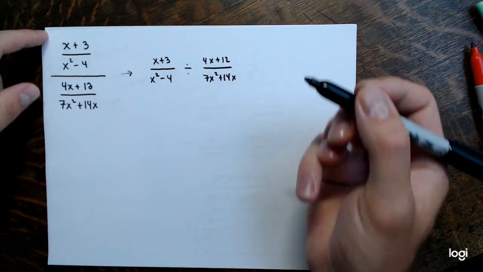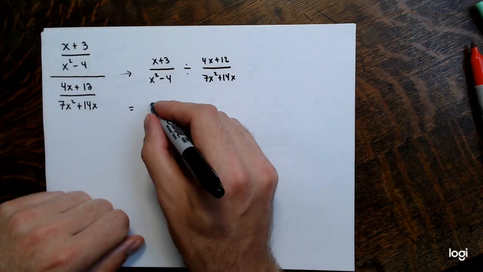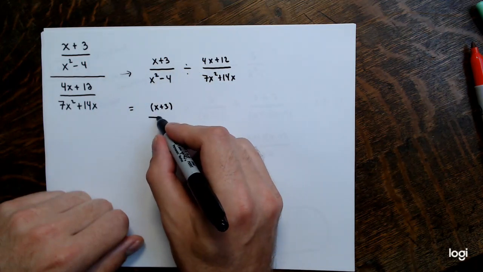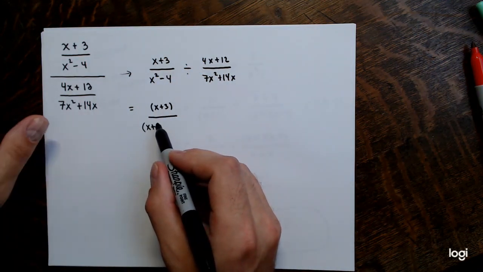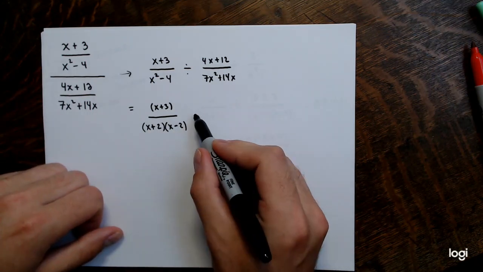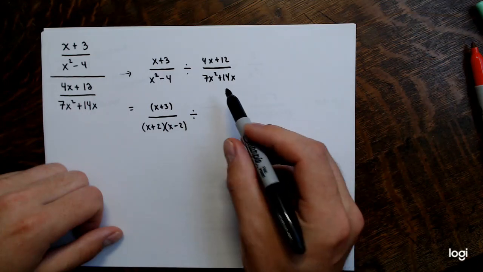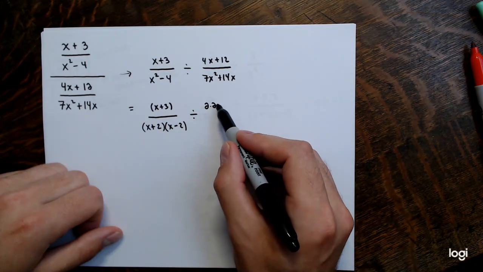There's the divisor. I'm going to factor everything. This is x plus 3, and that's the only factor of that, over x squared minus 4, which factors to x plus 2 times x minus 2, and then divided by, this factors to, I could pull a 4 out, which is 2 times 2.